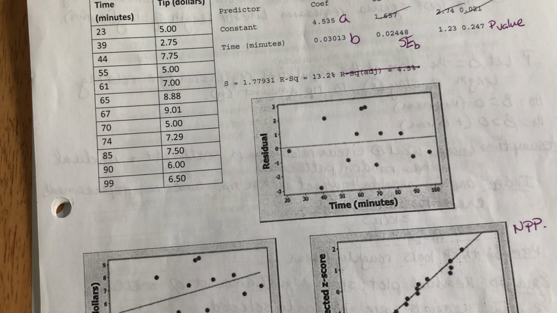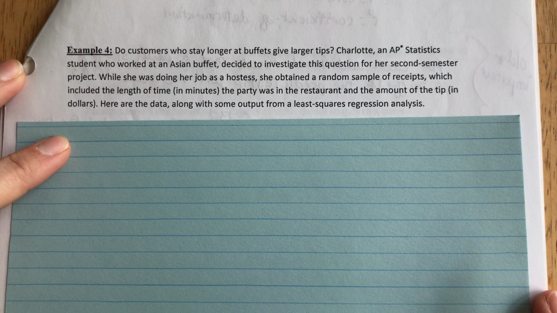All right, so take a look at this next problem. Oops, I just dropped my index card. All right, take a look at this one and then we'll see, okay?